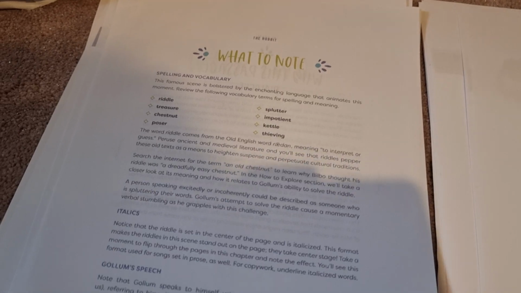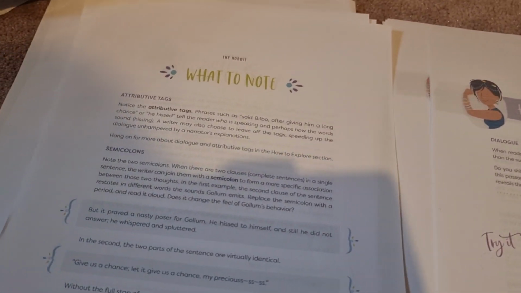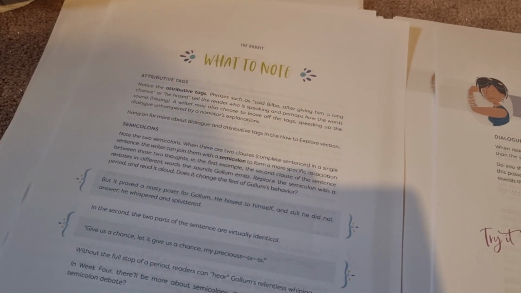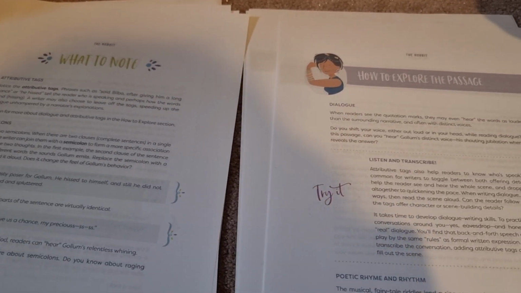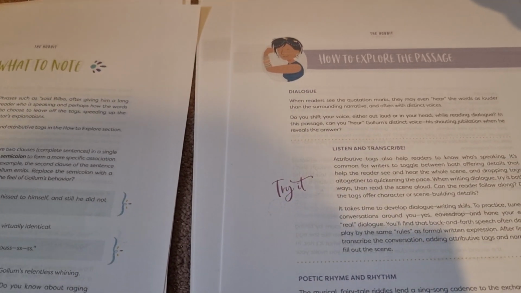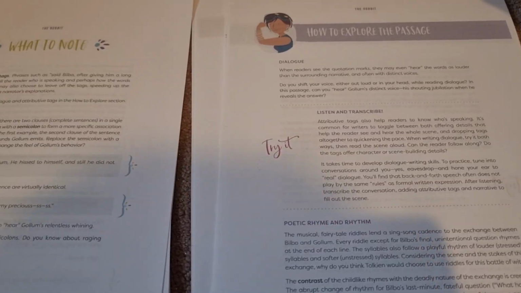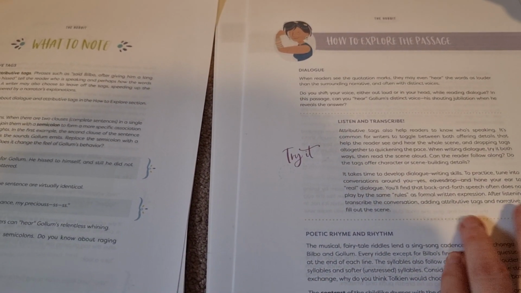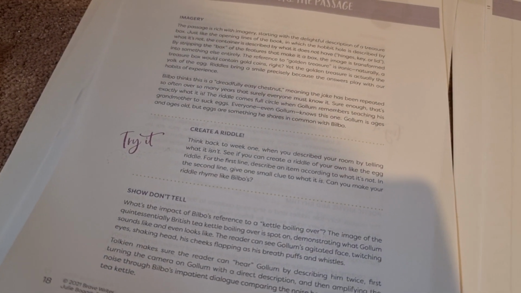We're talking about dialogue. We are talking about, again, our spelling of vocabulary, italics, punctuating dialogue, things to note. So we're looking at semicolons, and we've got our listen and transcribe section, and we're also looking at poetic rhythm and rhyme. So they've got 2 try it sections. So they've got the try it section for writing their own dialogue, and then the try it section for creating a riddle. So that will be fun.